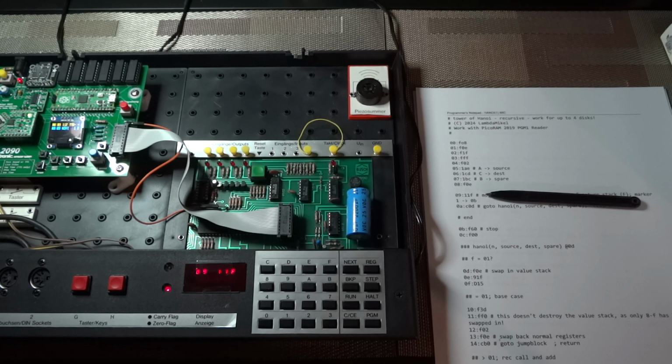So here we are loading the first numeric label 1 into the F register, and like in the last recursive program we implemented, we are using the upper register bank in the normal register set, the foreground register set, F, E, D, C, B, for the return stack growing down from register F. And when the Hanoi function returns, it executes a piece of code that I'm calling the jump block.